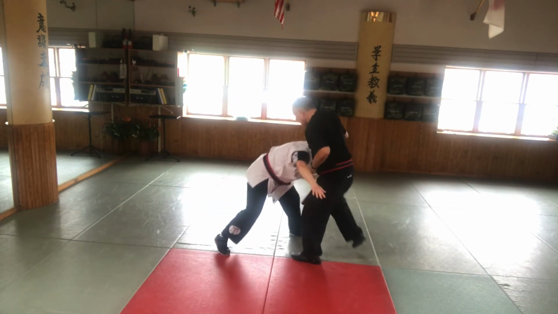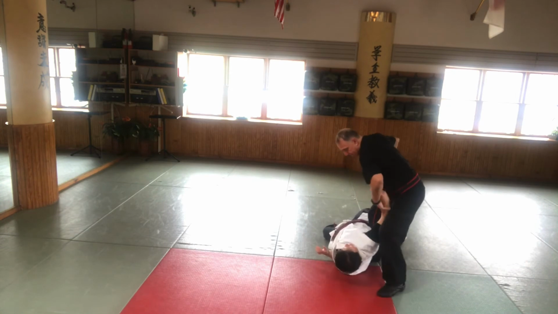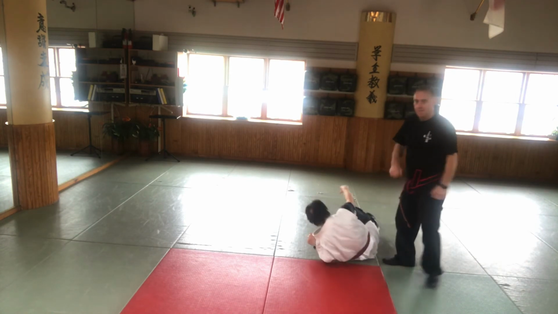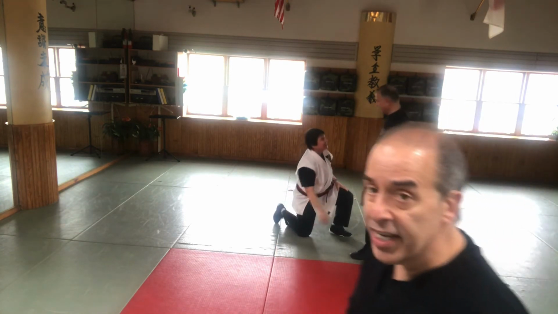Boom, drives, wheel throw, and finishes the person off. Beautiful. Okay. So we got a couple more techniques, choke techniques, and then we're going to move on to the second part of the video, which is going to be a knife attack.